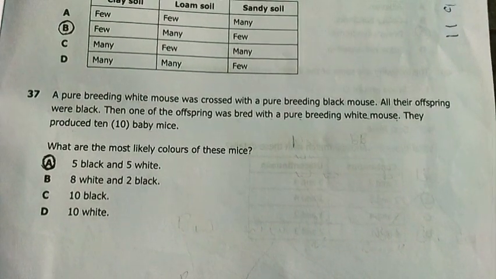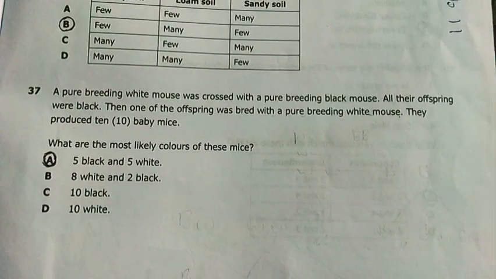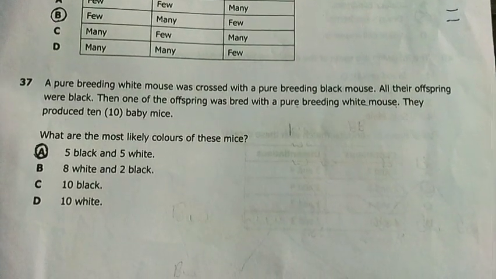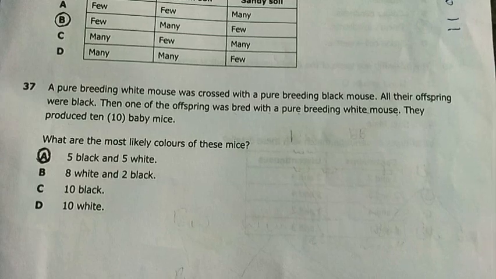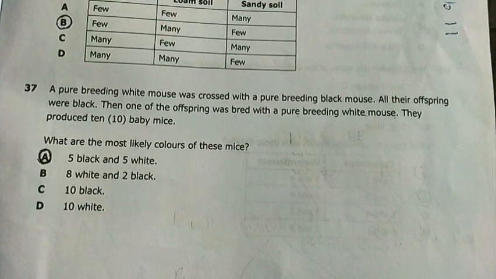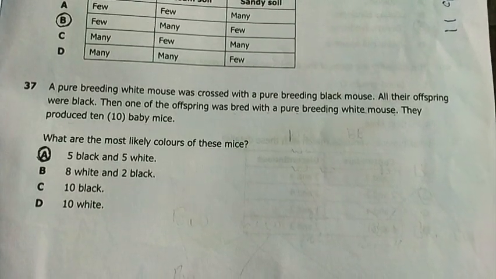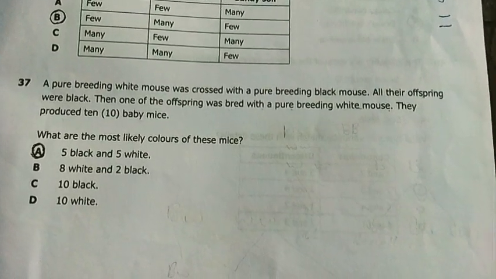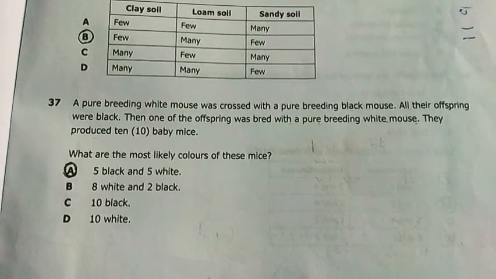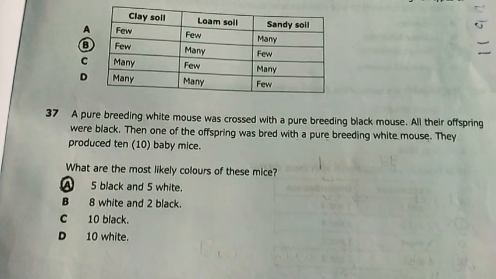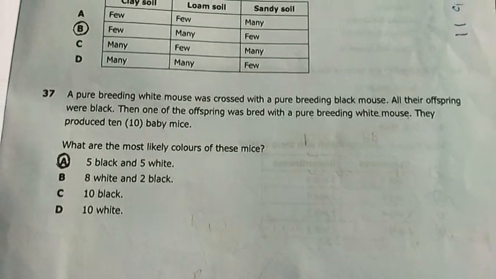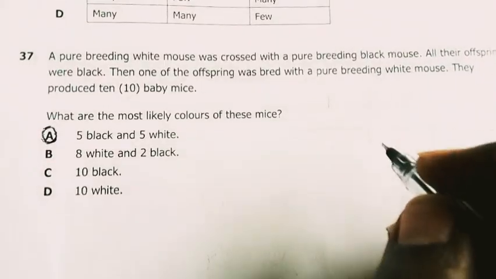37. A pure breed white mouse was crossed with a pure breed black mouse. All their offspring were black. When one of the offspring was bred with a pure breed white mouse, they produced 10 baby mice. Are they also called babies? Okay, baby mice. What are the most likely colors of these mice? So you have to create some kind of cross. I didn't make it here. I'll simply do it right now.